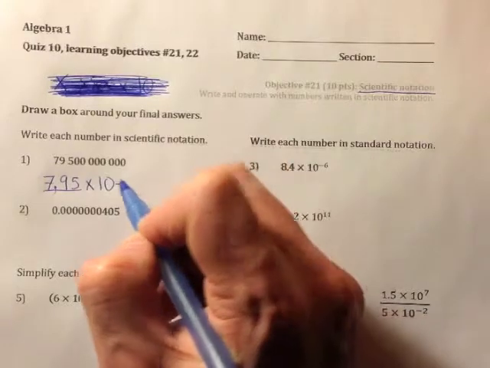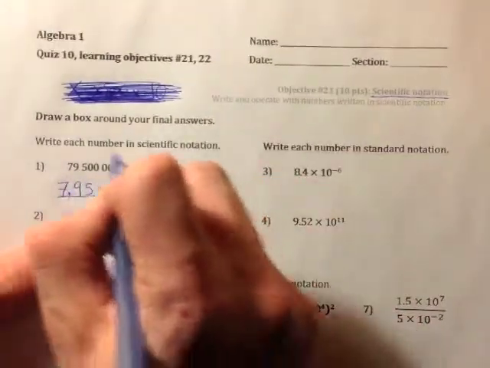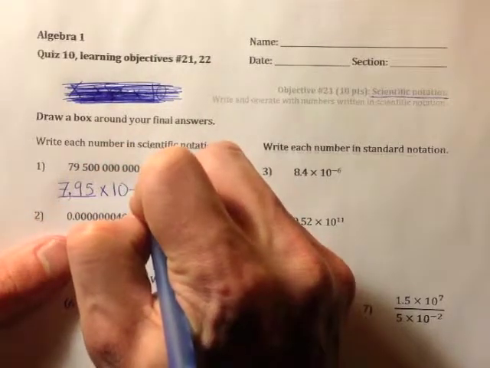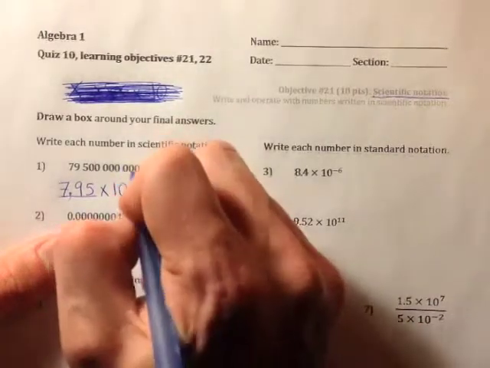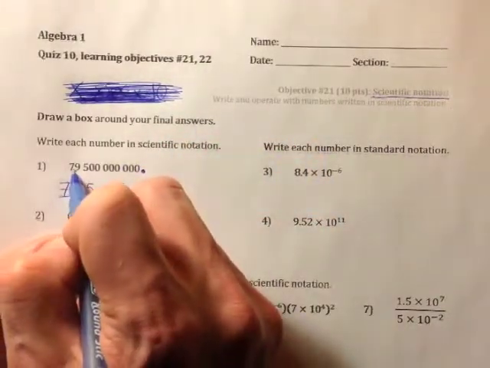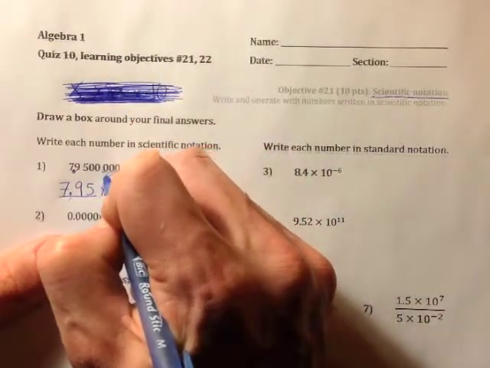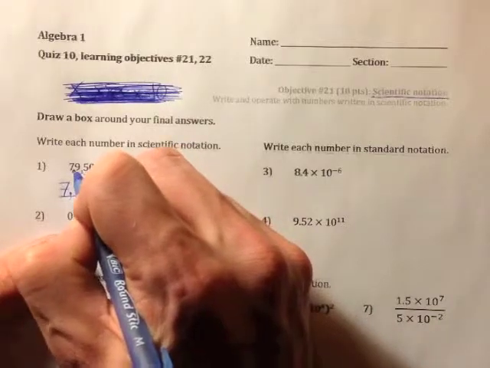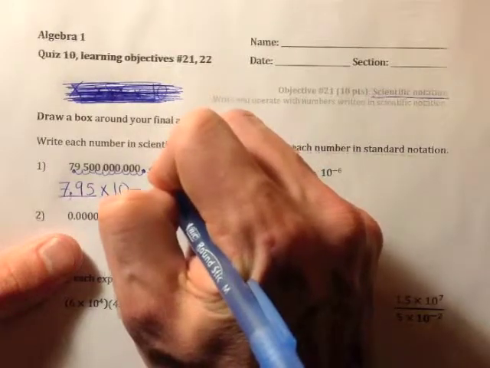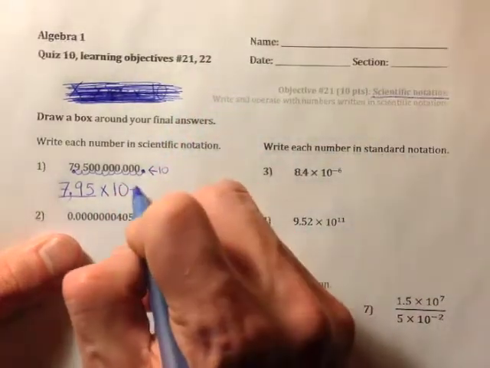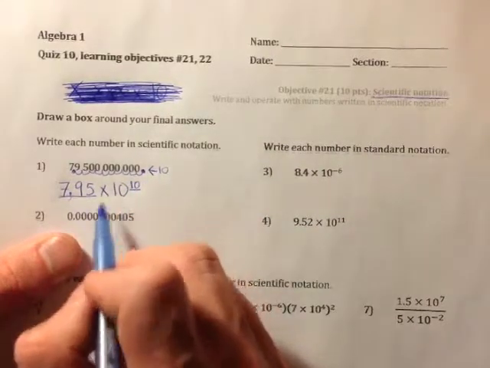The way to figure out what exponent goes up here is we first imagine that the original number had a decimal point right here at the very end. How many times did I have to move the decimal point to make it go right here? Well, 1, 2, 3, 4, 5, 6, 7, 8, 9, 10. So I moved 10 places to the left. Therefore, positive 10 is the exponent on the big 10.